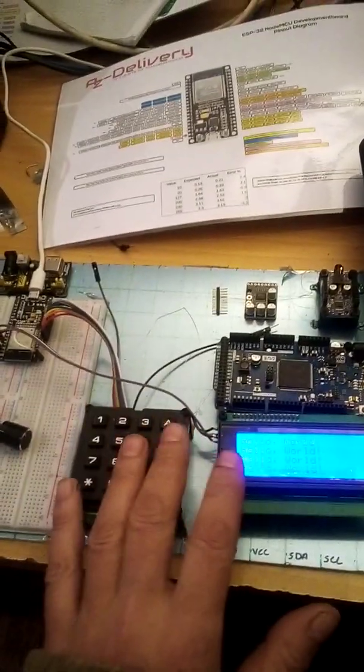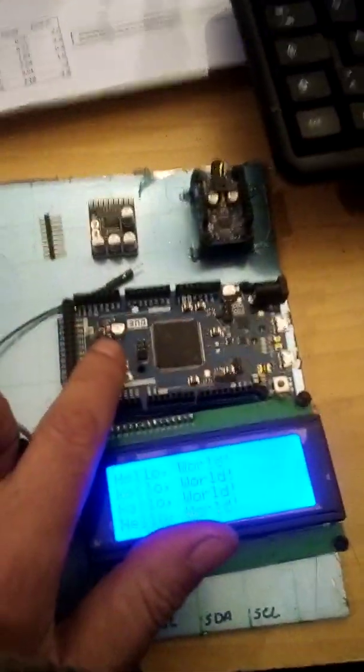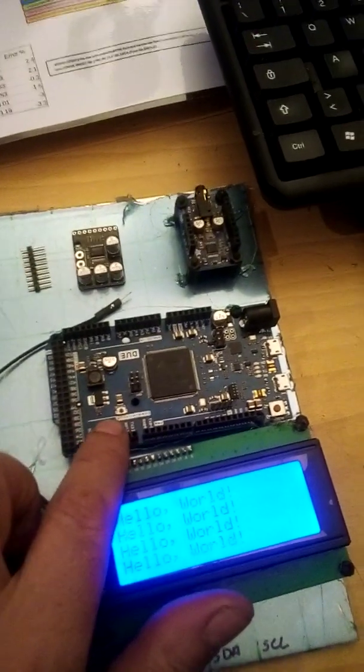But effectively this is just a test bed for things and to try and figure things out. At the heart of it I've got an Arduino Due that I've not played with yet. I've not tried that at all.